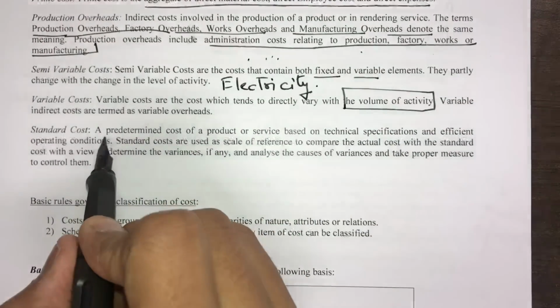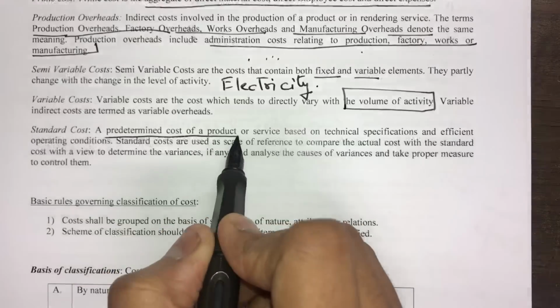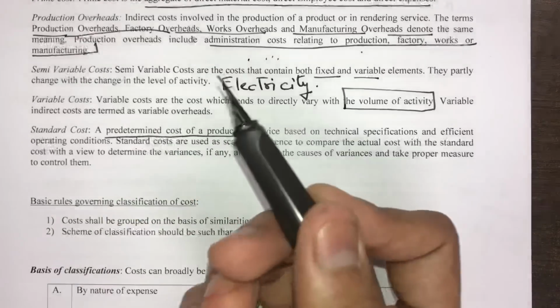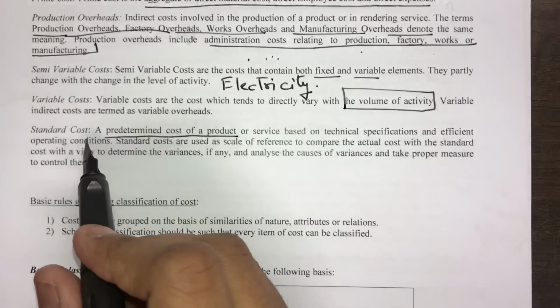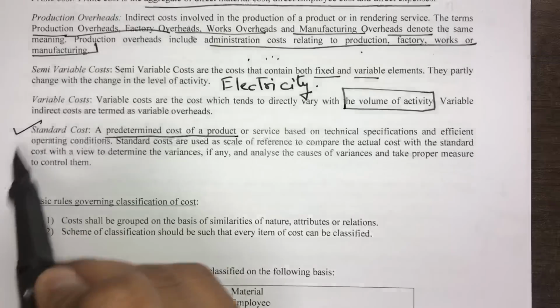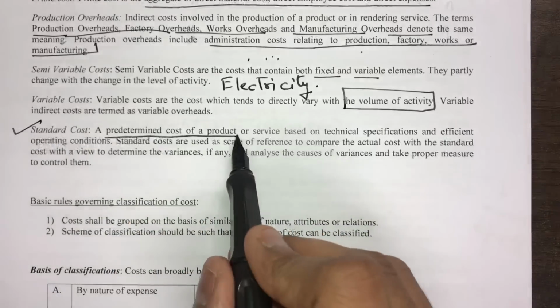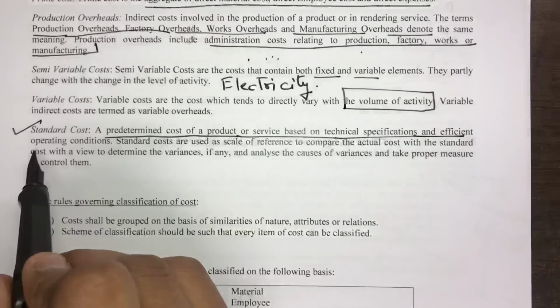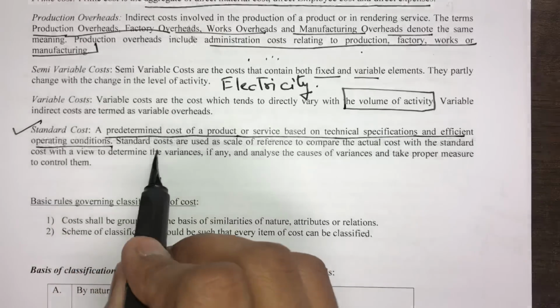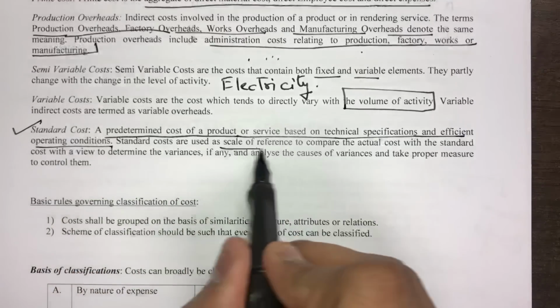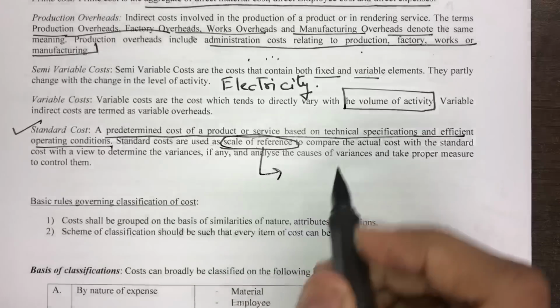And last, the standard cost. Standard cost is the predetermined cost of a product. So if you have been using a cost of the product in the past, then you can use the same cost in your standard costing for the current year as well, which is a predetermined cost of a product or a service based on technical specification, efficient operating conditions. Standard costs are used as scale of reference. It is a measurement tool.